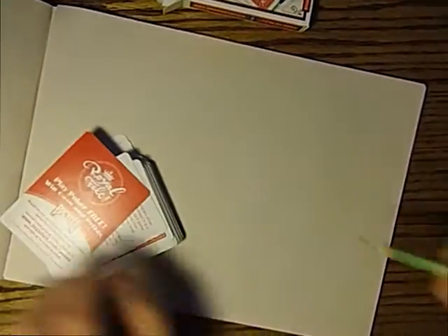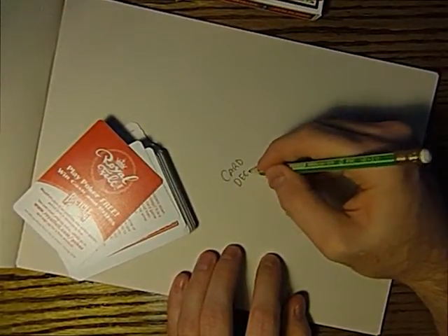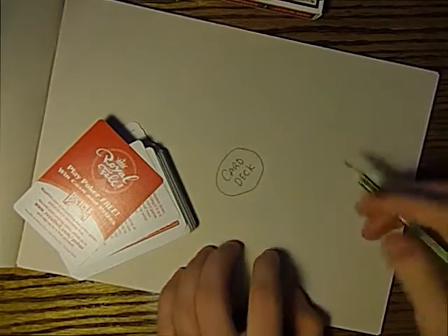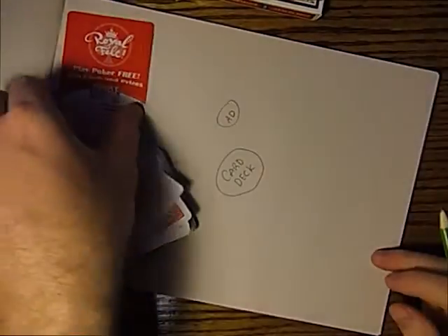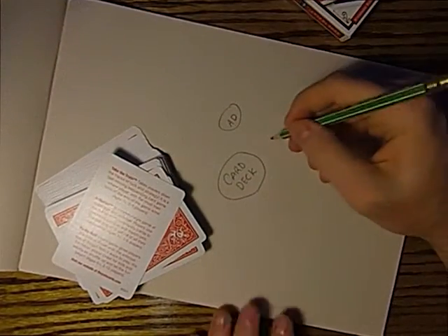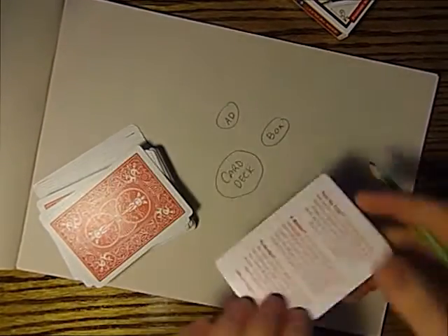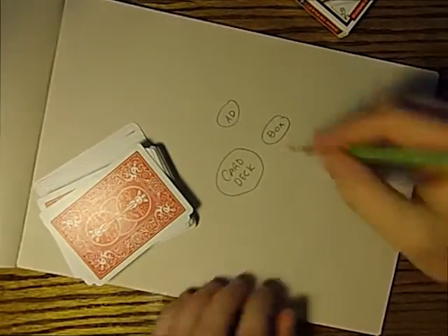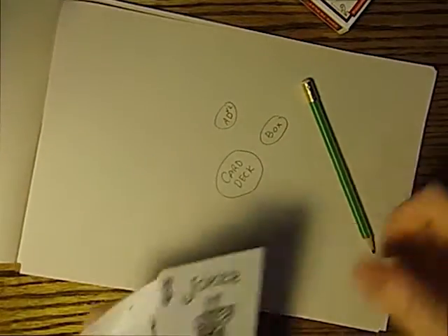Let's see here. So we have what goes into a card deck. So we have the obligatory advertisement for some other product. We have the box. Let's see here, it looks like another ad. Joker.